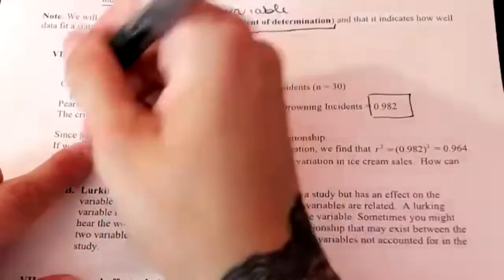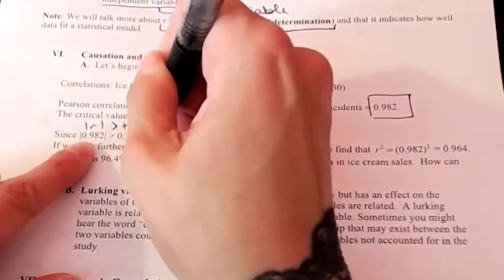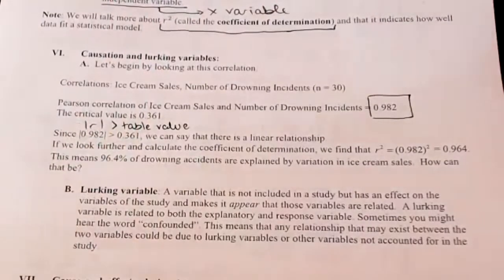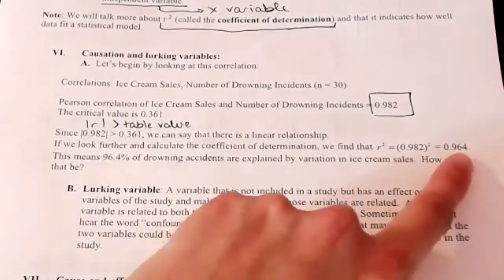Since the absolute value of R is greater than the table value, and I'm going to go ahead and write that in there so that we can really feel comfortable with this idea, we can say that there's a significant linear relationship. If we look further and we calculate the coefficient of determination, we find that R squared is 0.964.